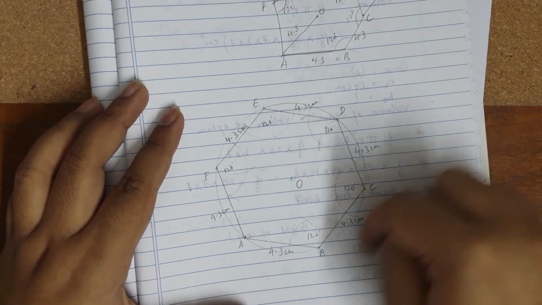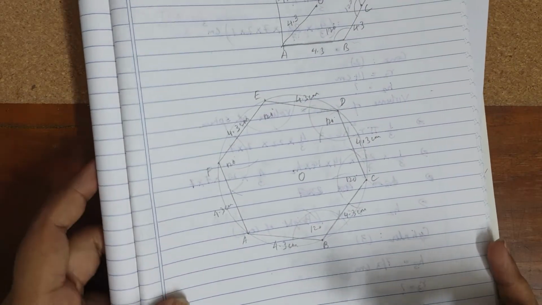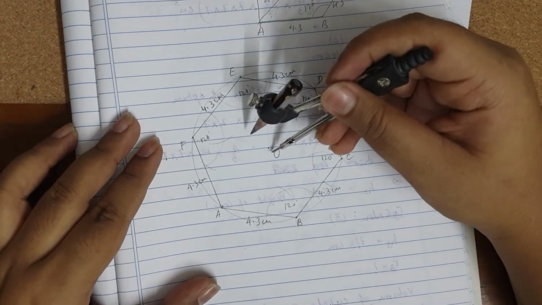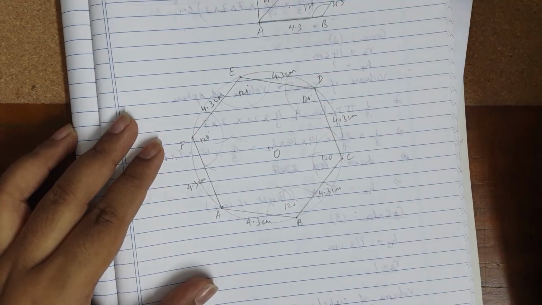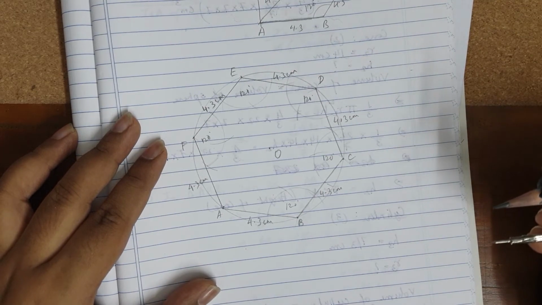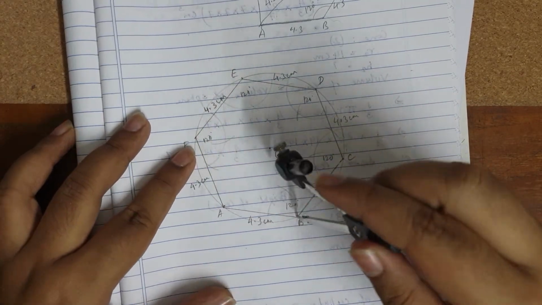Now, even though I have got my circumcircle, I have to show how I would have been able to get it. So first, locating the circumcenter, which is going to be the intersection of perpendicular bisectors of any two sides. So let me take AB and draw the perpendicular bisector of AB.